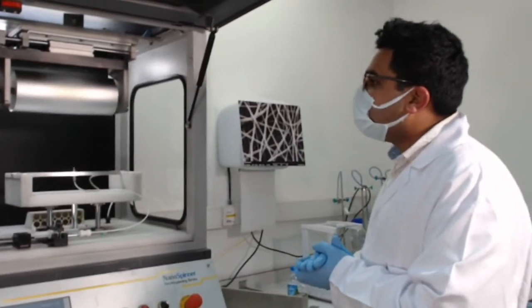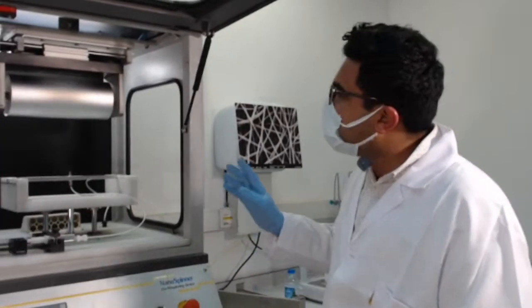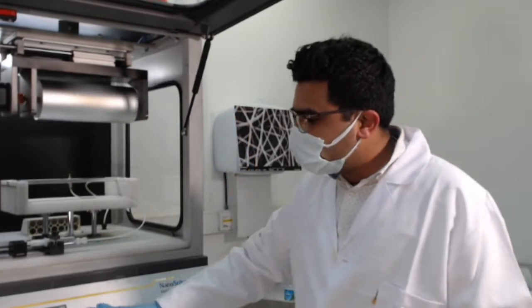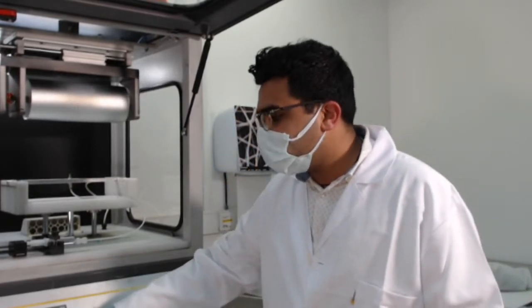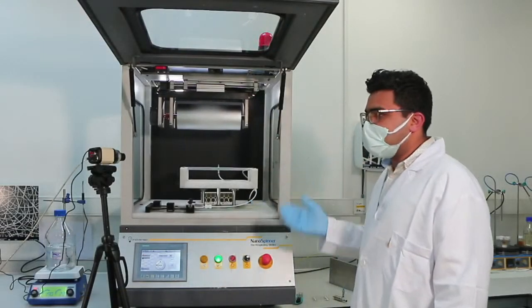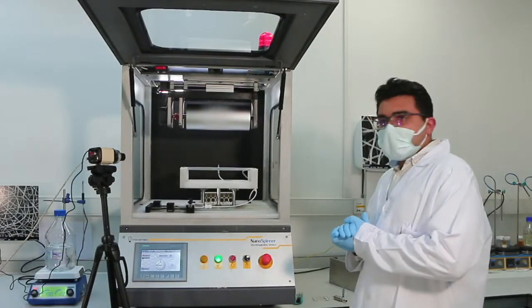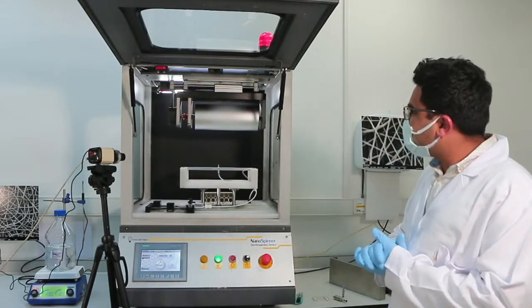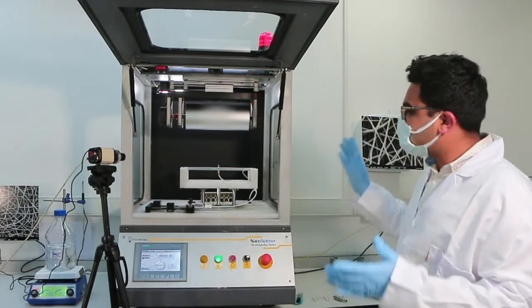Also, in the chamber we have a temperature and humidity sensor. It tells you the temperature and the humidity of the process happening. So this covers the essential process. I guess this is the core essential of electrospinning.